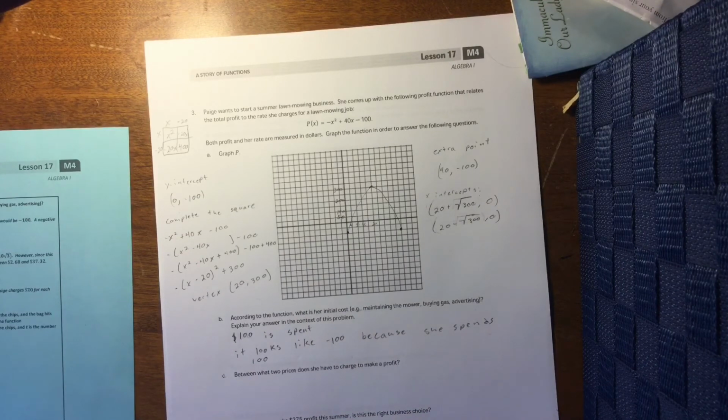Yeah, you could have done all that stuff and figured it out. I just wrote it out over here just so we had it to work on these ones.